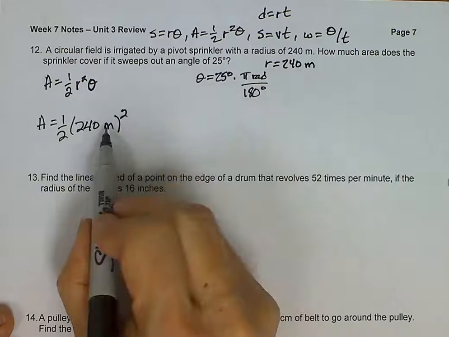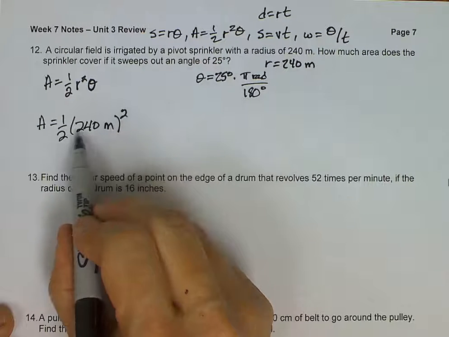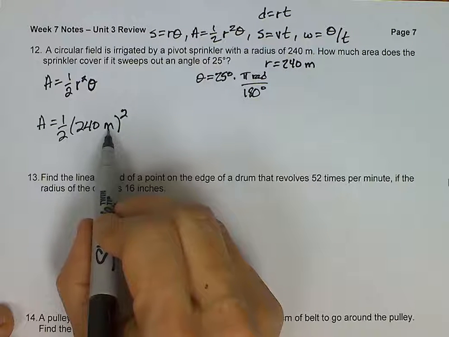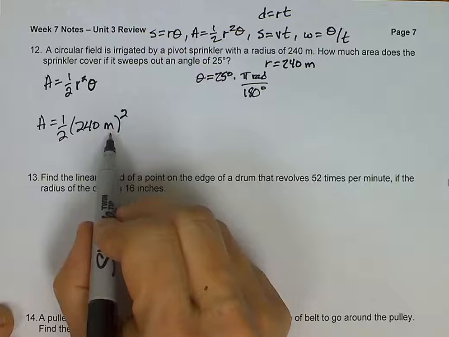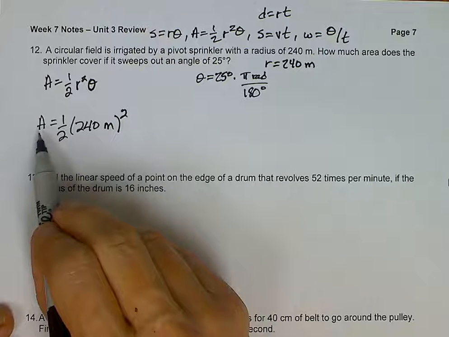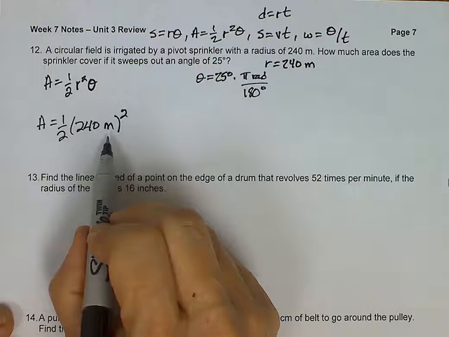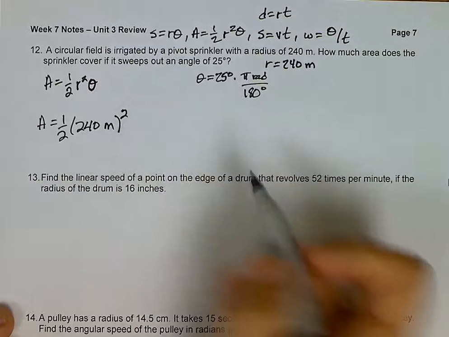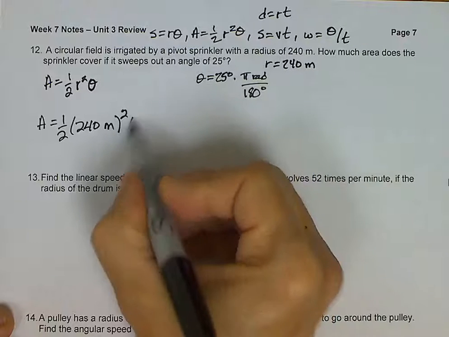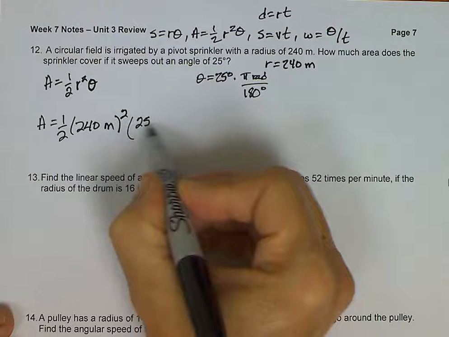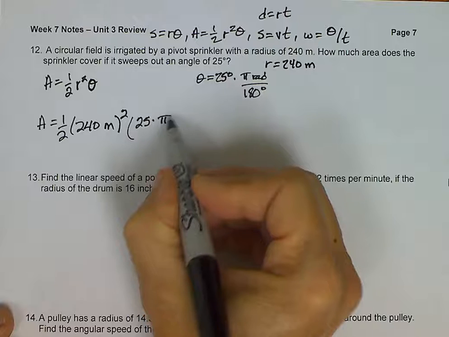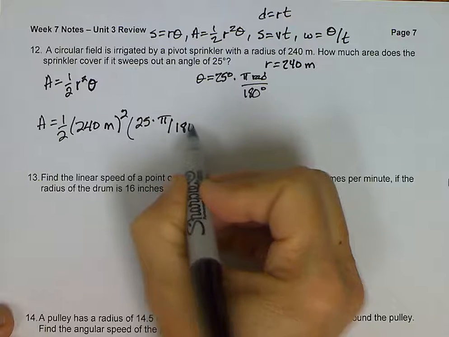And still with these, I go ahead and put the units in here. When I square this, it's also going to square the meters. That tells me if I'm getting the right type of units. If I'm looking for area, I want square meters or square whatever type of distance units. And then for my theta, I have 25 times pi over 180.